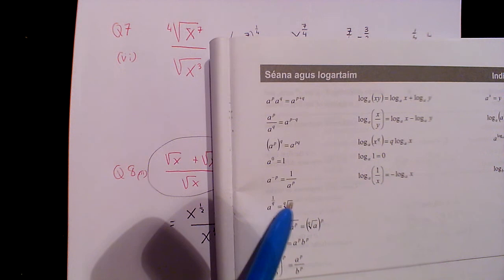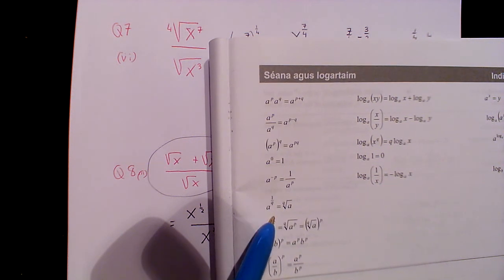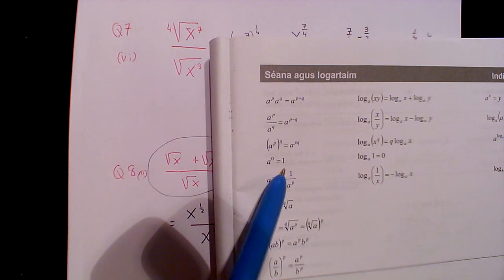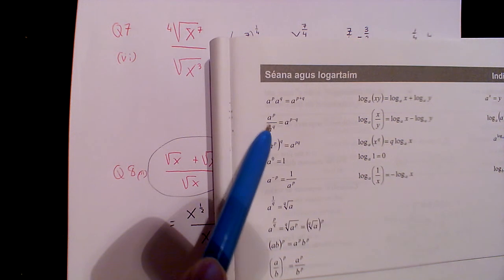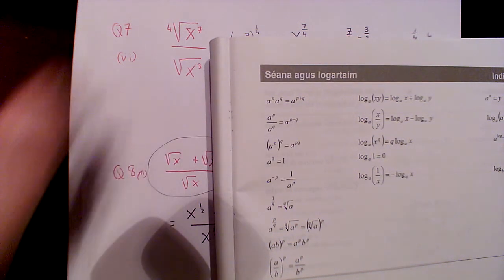I'm seeing the square root sign and making it back into an index. Or often I see a fraction, but I just change it to a minus. And I'm often using this one as well, the fraction with the dividing. When I divide two indices, I just take away the powers.